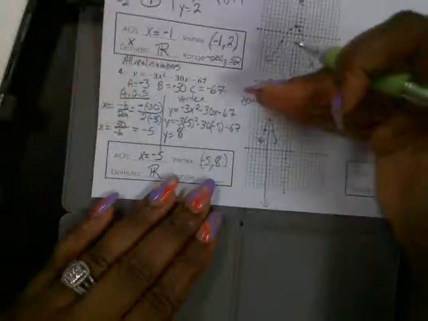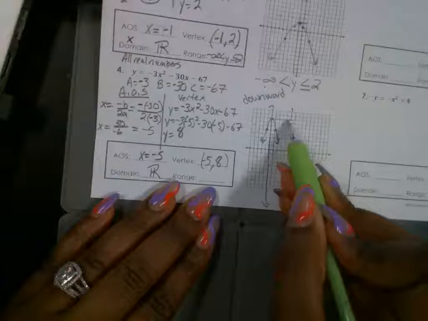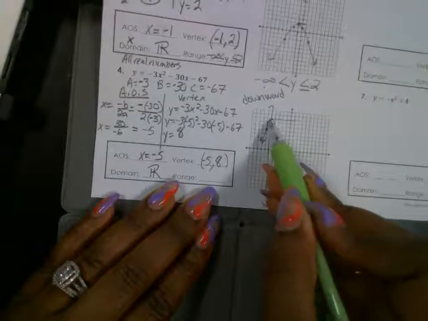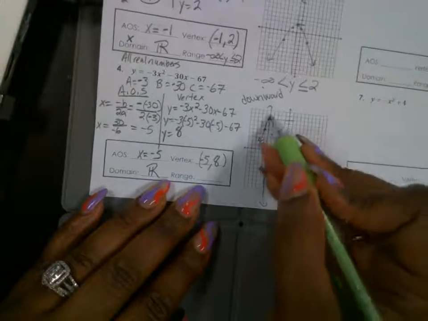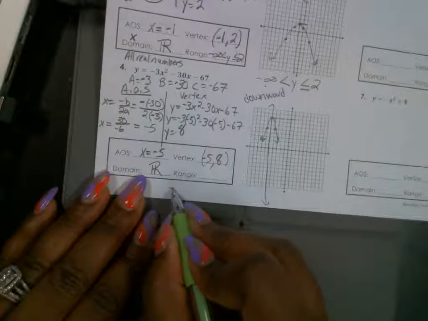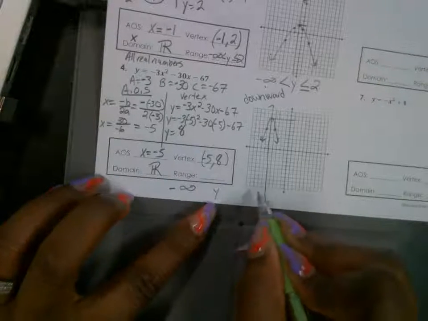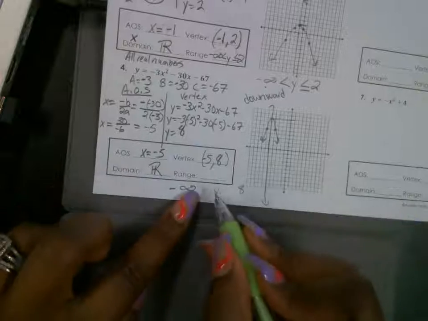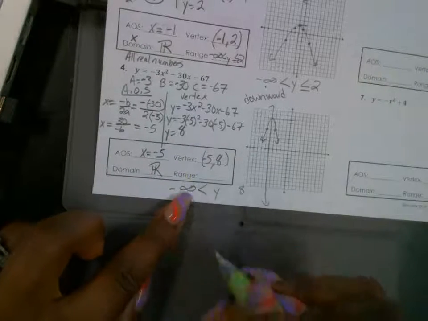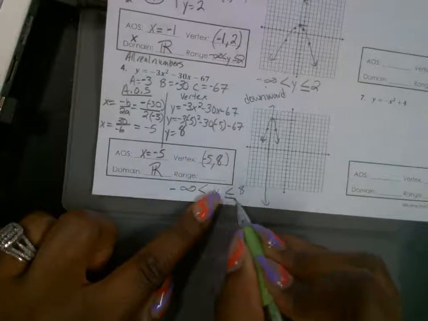And then range is going to be the height. So the tallest point is right here, right? Which is what number? That's 8. So it's going to go from 8 down. So from 8 to what? Negative infinity. But negative infinity is first, so we put it on this side. It's smaller. So we got negative infinity, the y is in the middle, and then 8 is on the end. So the symbol that we use here is less than. We don't put an equal to sign, okay? And this is less than or equal to. Okay? Any questions?